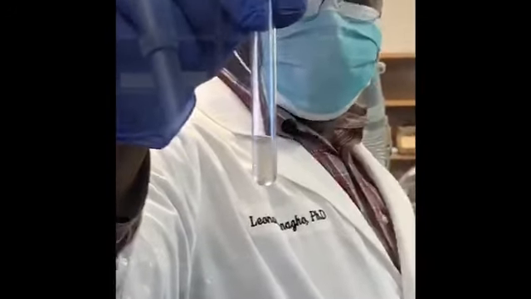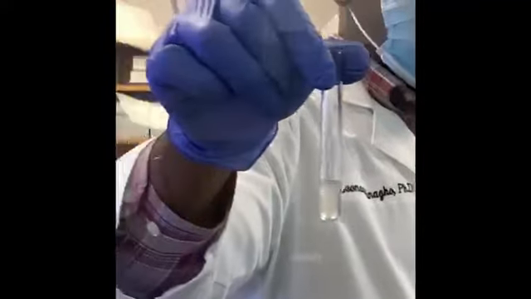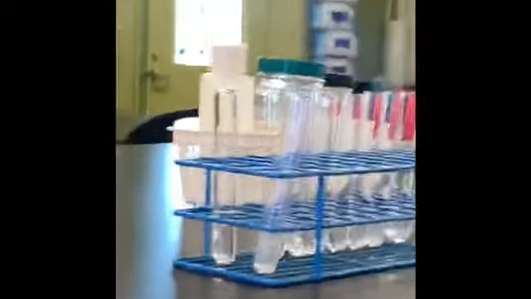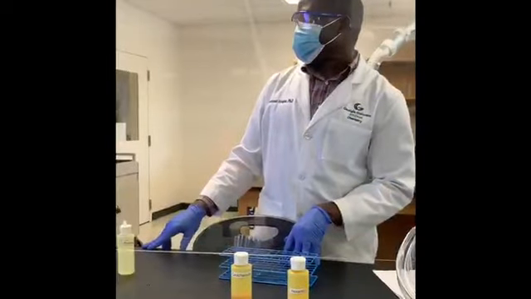When you see too much cloudiness like this, that just means that you give it a longer time to settle. Let's put it here. We'll observe it in just a few moments. So I'm getting the other stuff. Okay, so let's get to acetone.